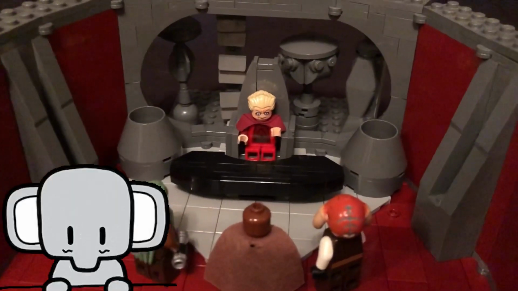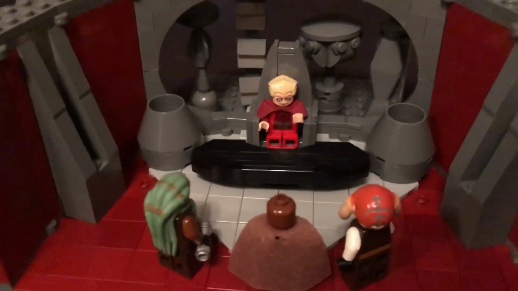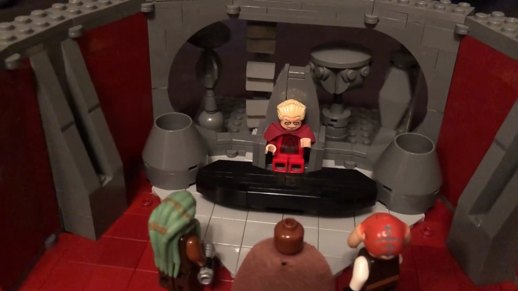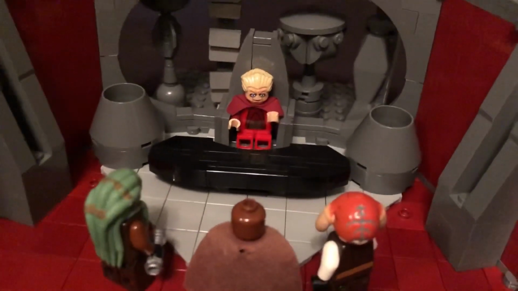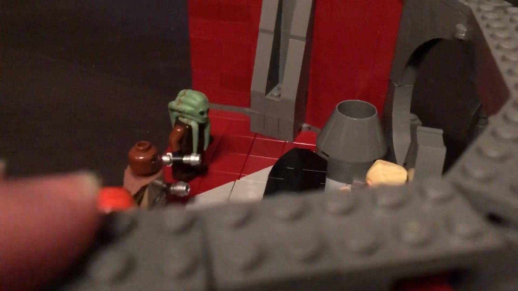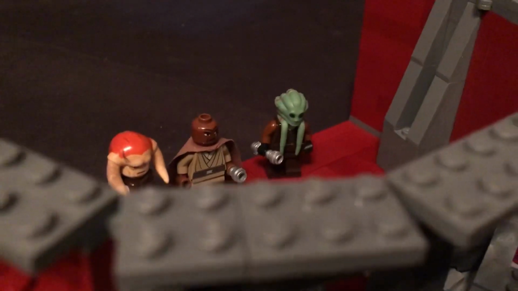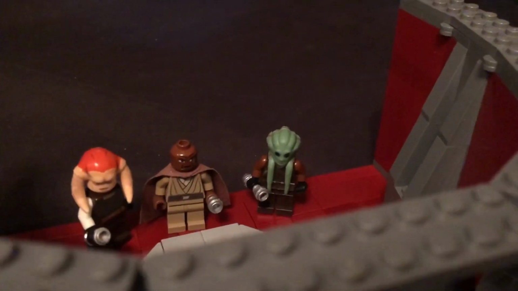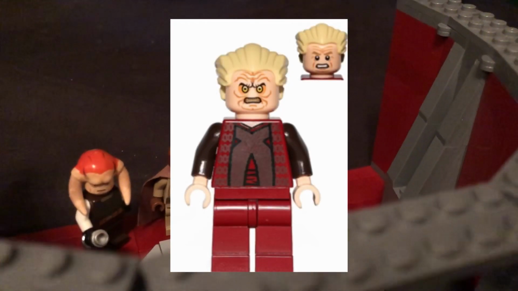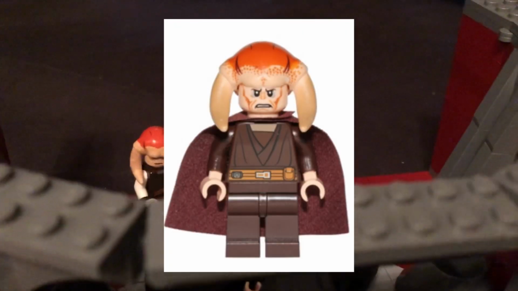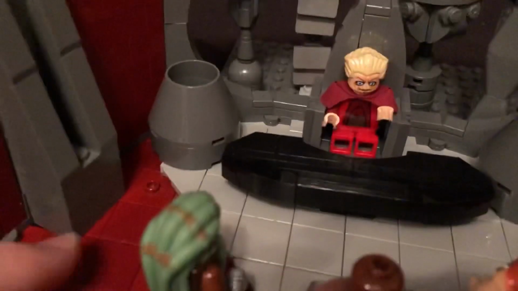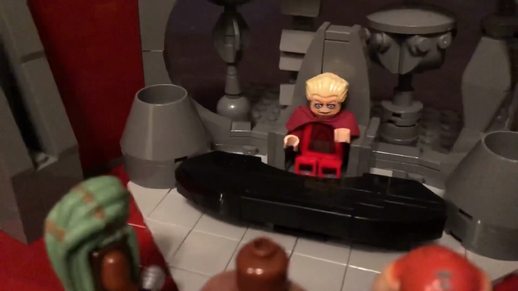Okay, so there are 2 elephants in the room I want to get out of the way immediately. Well, it's both to do with the figures. First is to do with the figures that I have used. I've used them all in their Clone Wars style. I know that technically they were in episode 3 garb for when this actually happened. And LEGO has put out a really good episode 3 Palpatine and a really good episode 3 Sassy Tin, but those were expensive boys, and these are just the figures I had, were these Clone Wars versions. So I just decided to put them in, and I still think they work quite well. You can still tell what scene it is and what's going on.